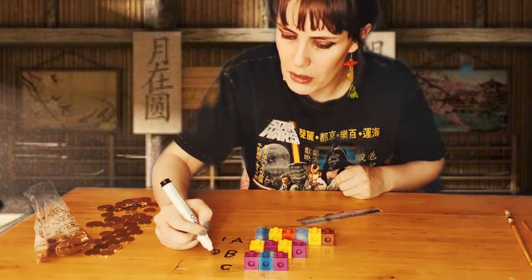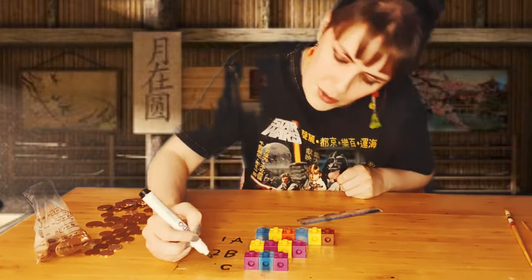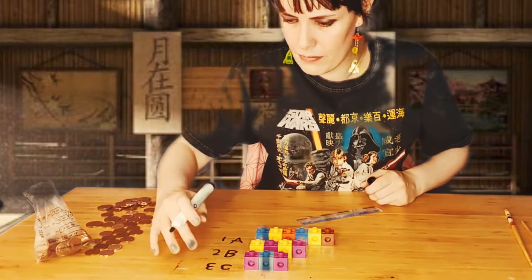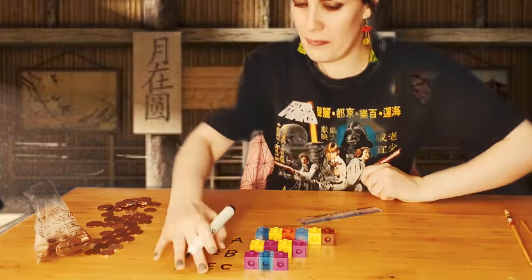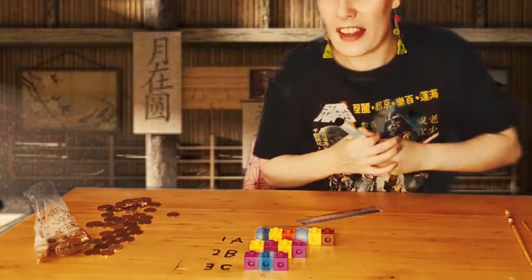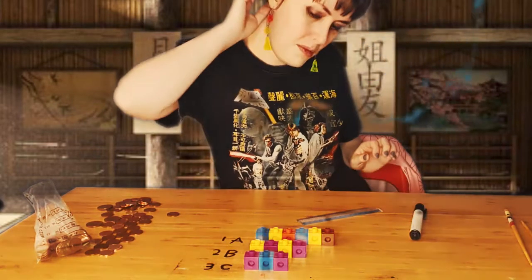So if I call them 1, 2, 3 as well. Which way is 3? Is that right? Nope. Is that right? I think that's right. I am not sure. I can't read upside down.